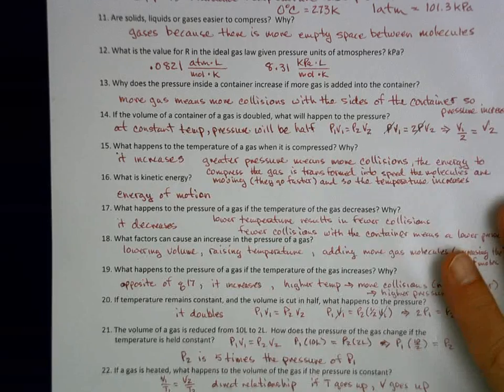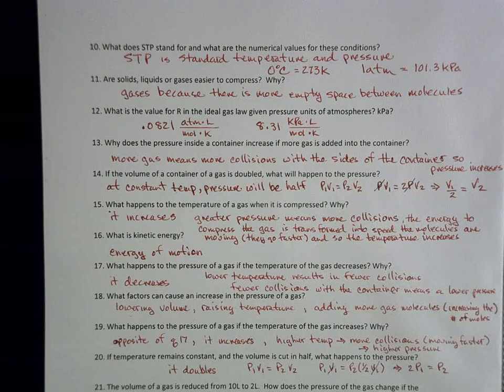All right then. So here we have STP, standard temperature and pressure. Zero degrees Celsius or 273 K. Don't forget all temperatures have to be changed into Kelvin before we can put them in the equations. And the standard pressure is 1 atmosphere, but we may need it to be in kPa. Don't forget that 1 atmosphere equals 101.3 kPa.